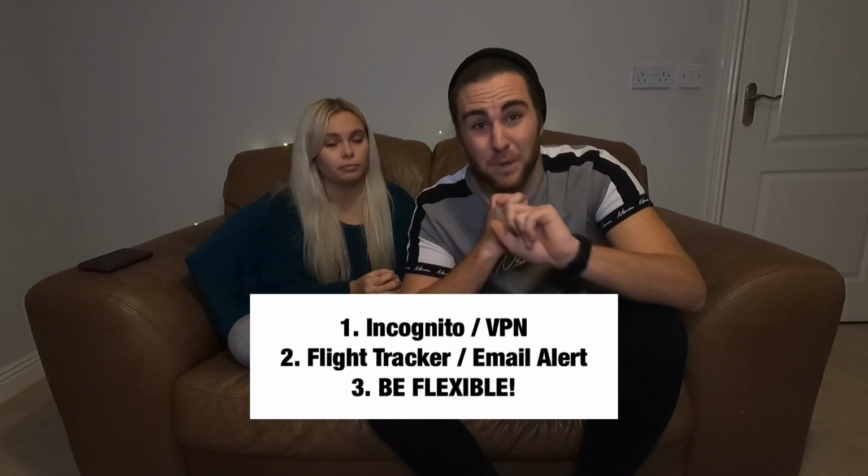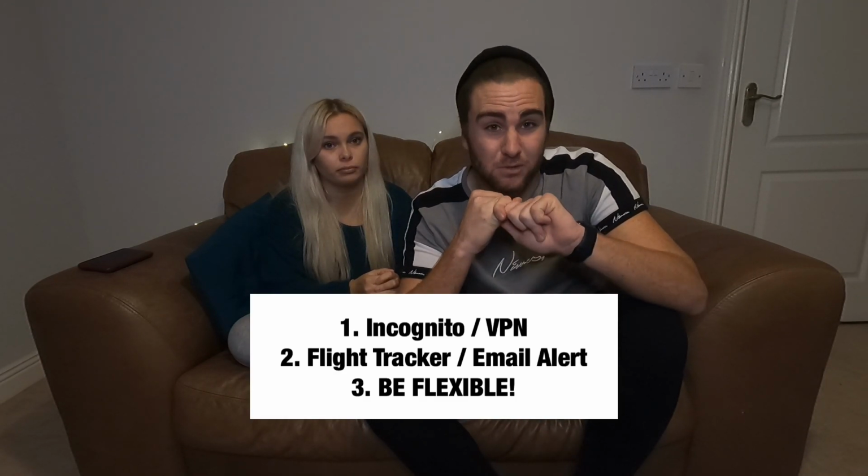There we go. So 3 tips. Make sure to go private browser modes. Really important. Use Google Flight Tracker, Skyscanner, and make sure you switch on those emails because that's what helps us. And be flexible. Try and be as flexible as you can.